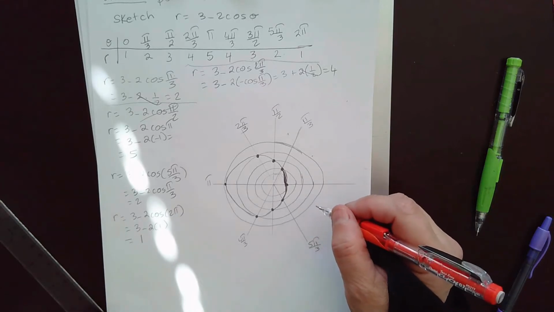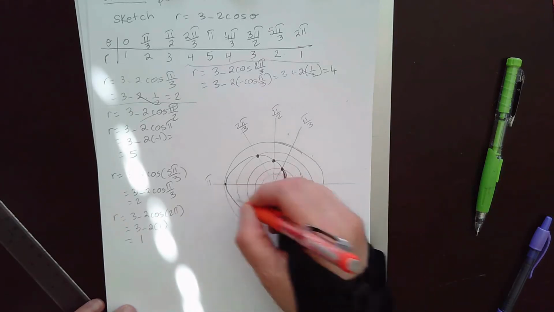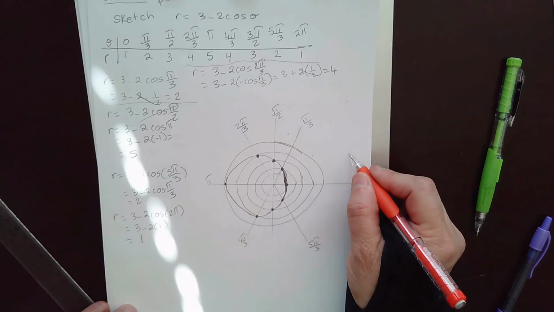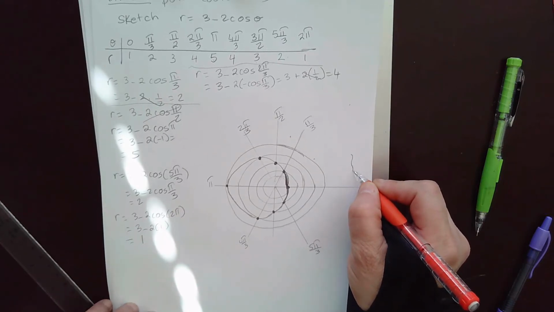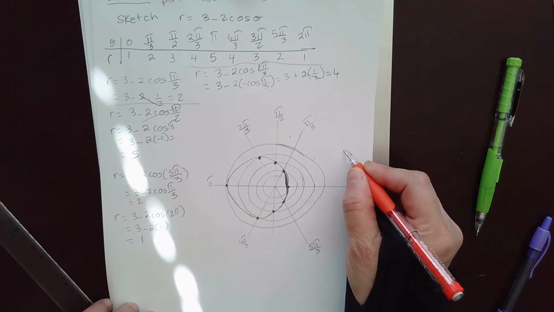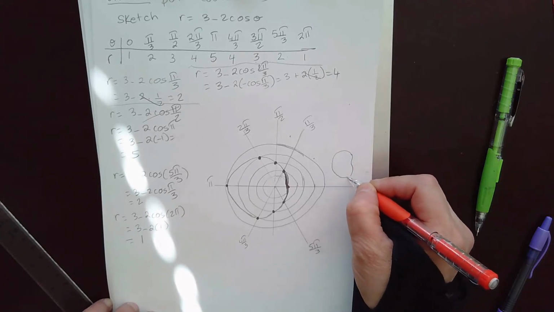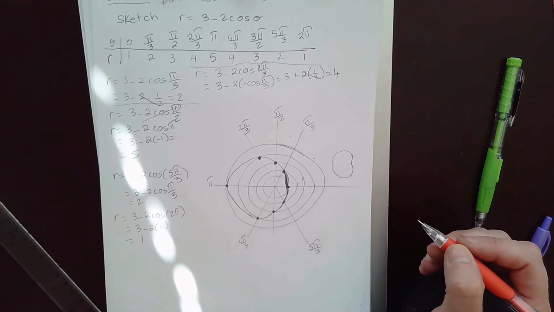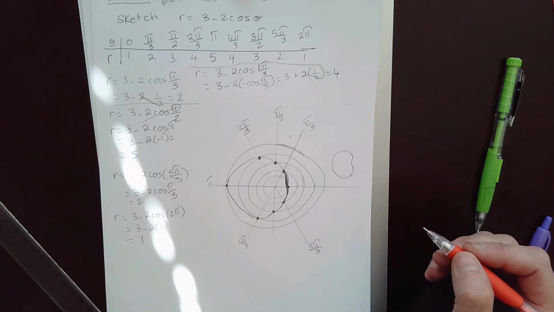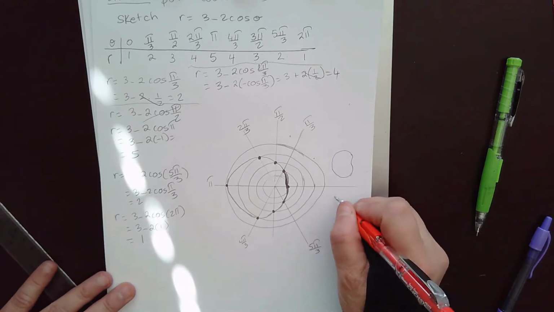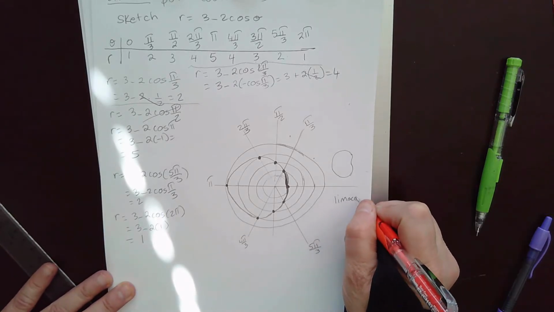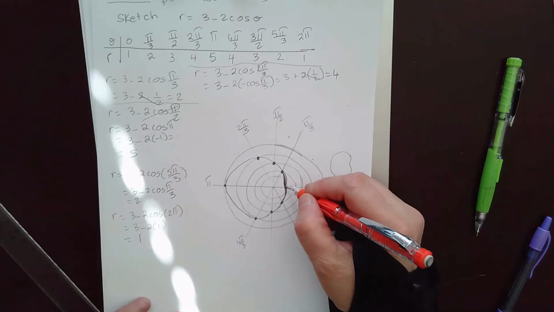Okay. So it has a little bit like this shape at 0. So it looks like this. Okay. This is the shape of it. We call this limacons. It's almost like a heart.